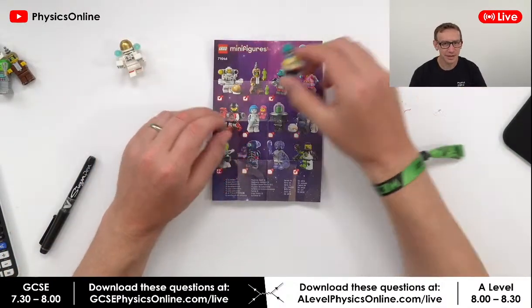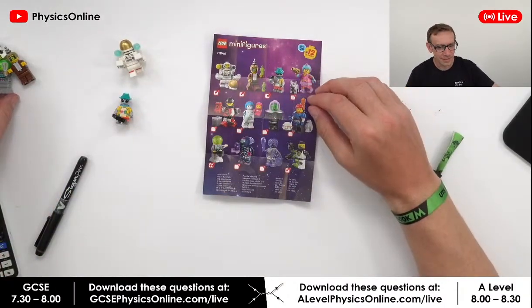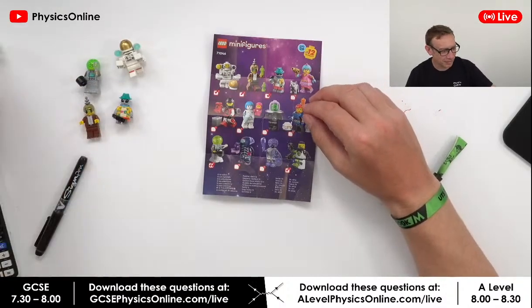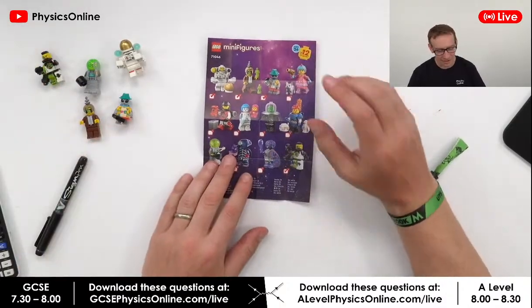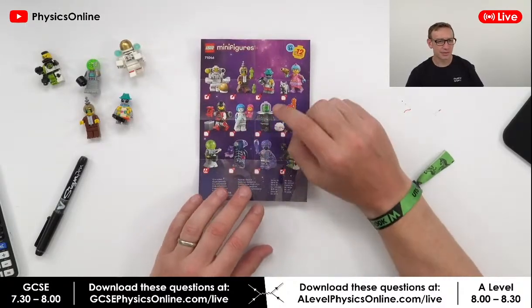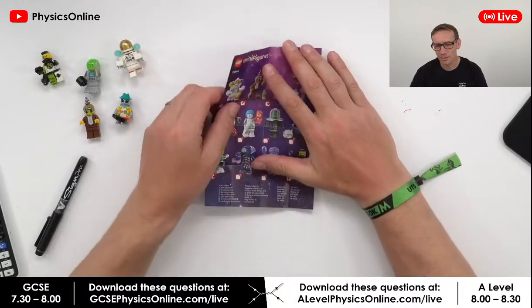We've got the little alien on holiday. There's quite a few other bits and pieces. Unfortunately, I haven't got any more to open tonight, maybe the space baby as well. We'll see how it goes. But hopefully I can get back to the shop tomorrow and open some more of these.